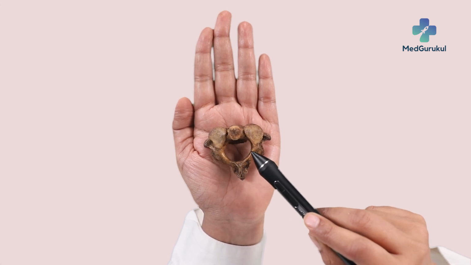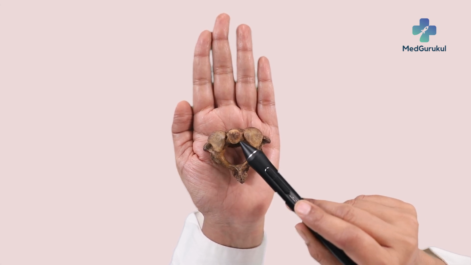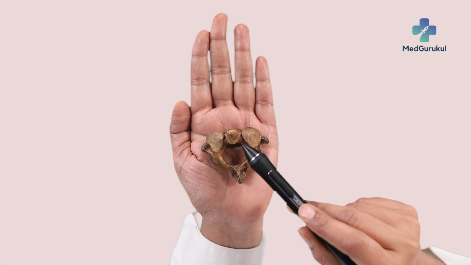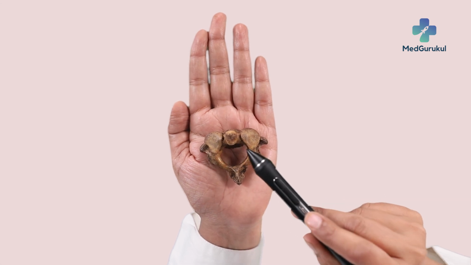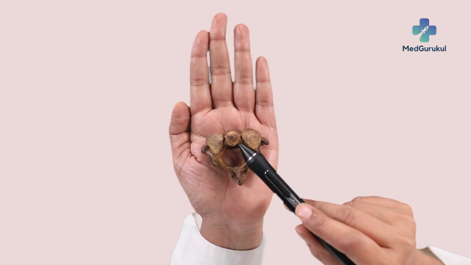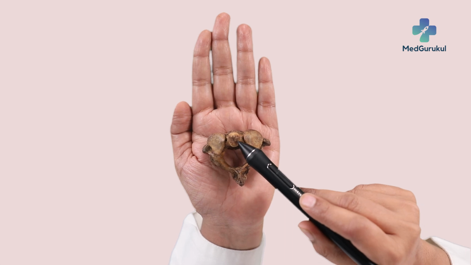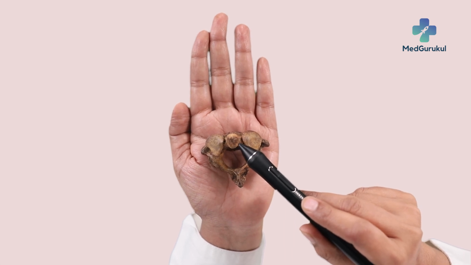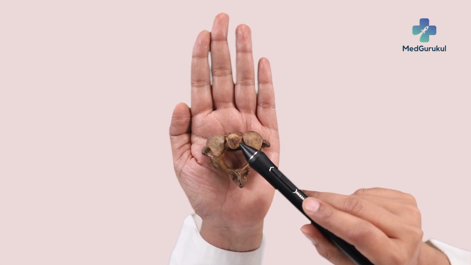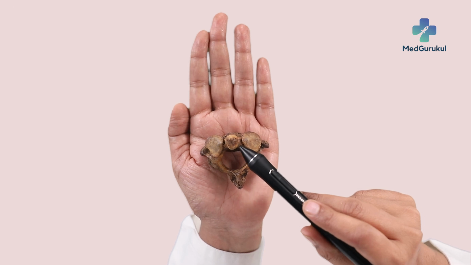To identify it, the dens or odontoid process is the feature of identification of the second cervical vertebra, the axis. This dens gives attachment to the apical ligament of dens and the upper cruciate band of the ligament.